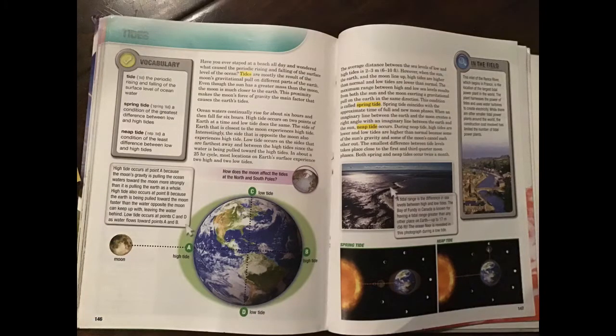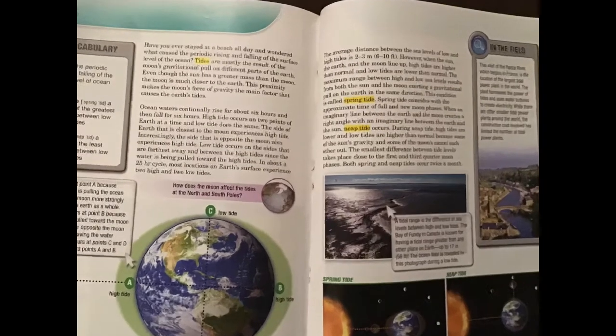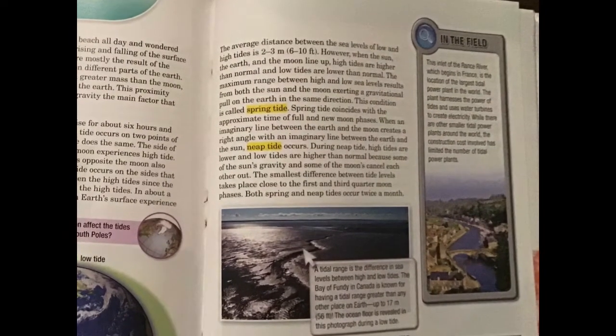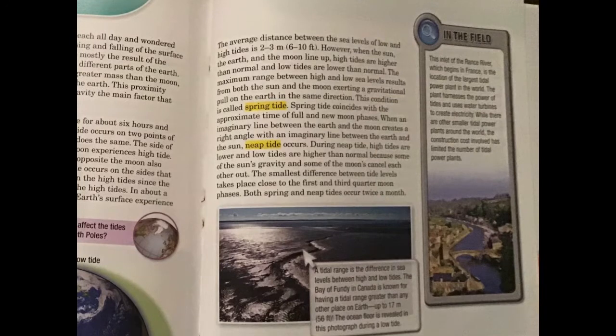All right, so we are going to talk about two special kinds of tides to wrap up this lesson. So we are going to move over to page 147 in your textbook, and let's read there. It says the average distance between the sea levels of the low tide and the high tide, okay, so every 6 hours, you know it's changing. So what is the amount of change that happens? It says the average distance is between 6 to 10 feet, all right? That's quite a bit of distance.